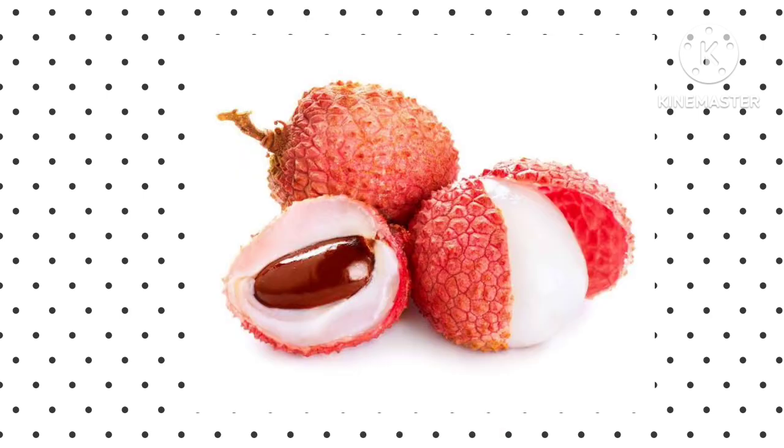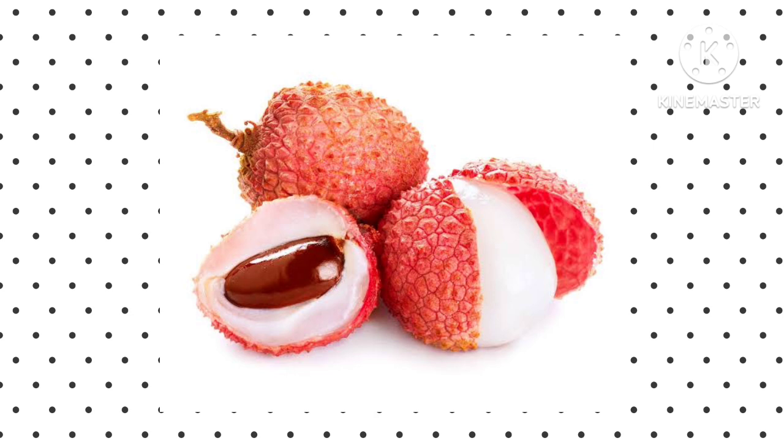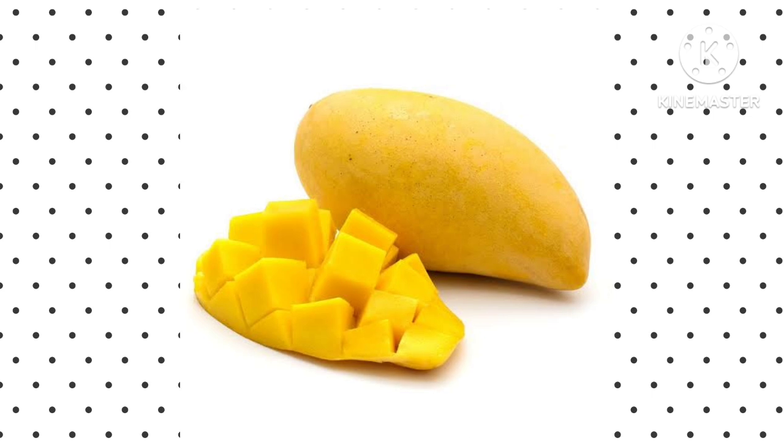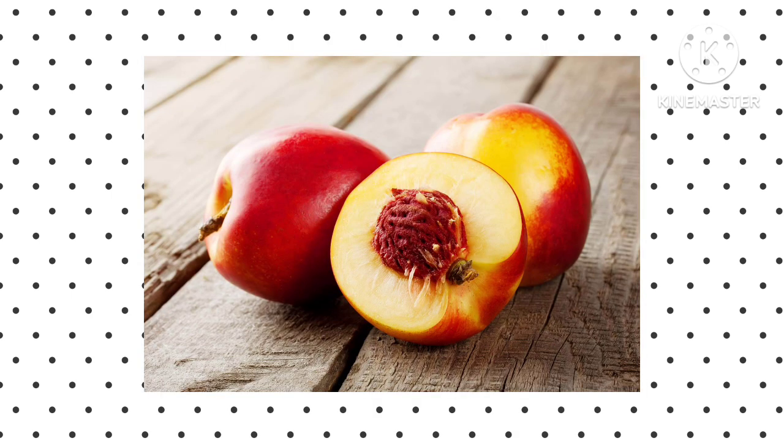L for lychee. L Y C H E E lychee. M for mango. M A N G O mango. N for nectarine. N E C T A R I N E nectarine. O for orange. O R A N G E orange.